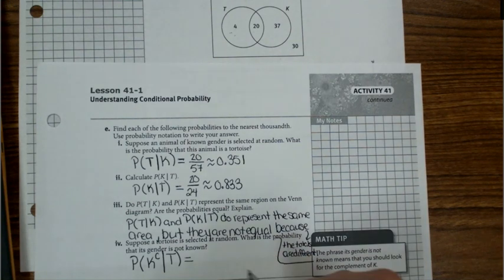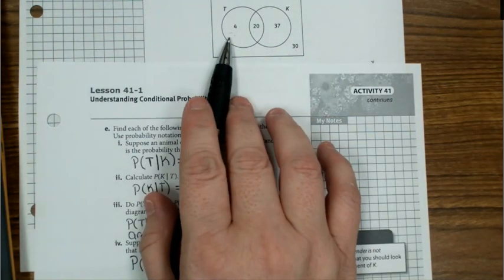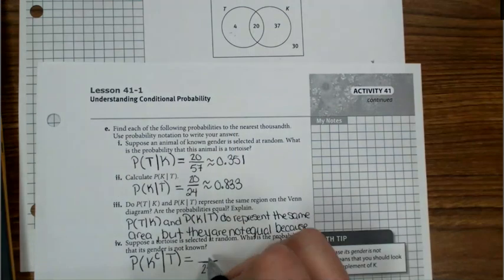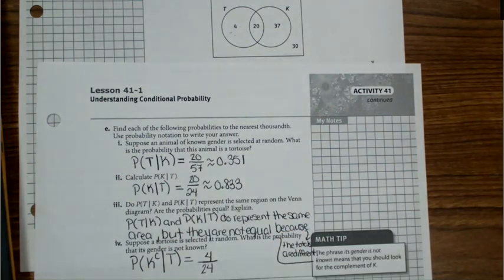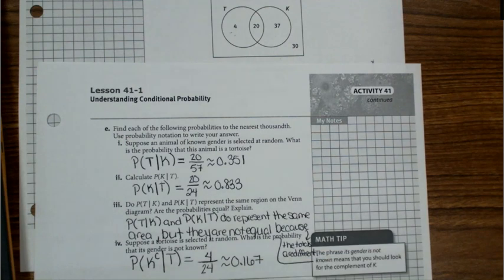Okay, so what is the number of tortoises that we have? 24, right? How many of those tortoises do we not know the gender of? The 4. The ones that we only know are tortoises, we don't know their gender. So this would be 4 out of 24. And when we simplify that, it gives me 0.167. On to your final debriefing.